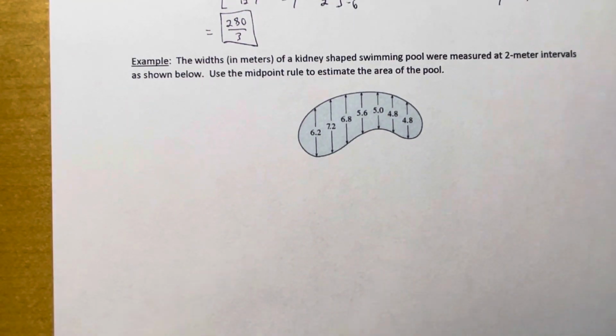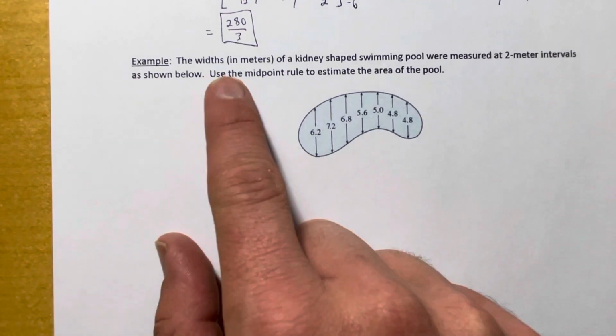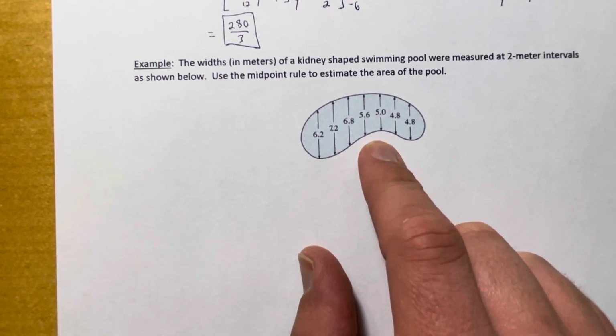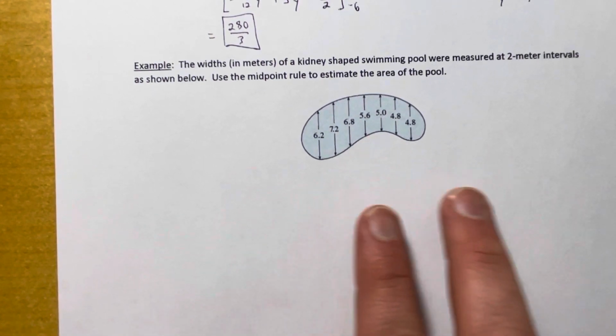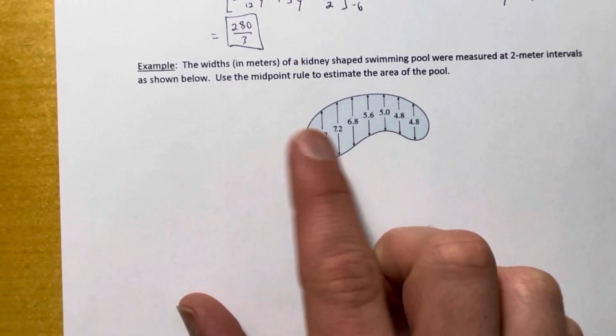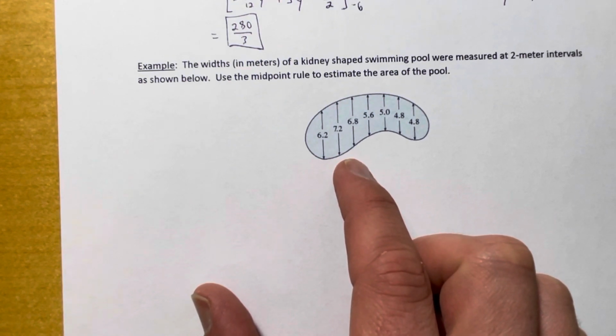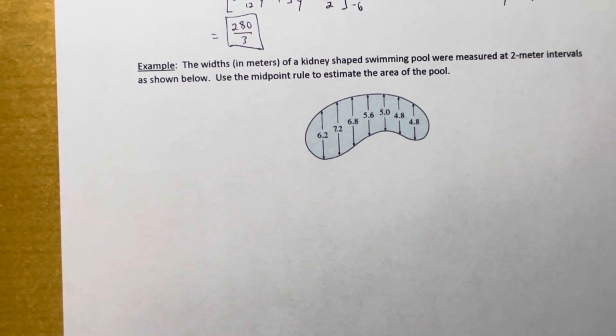Okay? Here's our very last problem here, and it's going to tie in something that we haven't talked about in this section yet, but you would have talked about in Calculus 1. It says the widths in meters of a kidney-shaped swimming pool, this was shown here, were measured at 2-meter intervals, as shown below. Use the midpoint rule to estimate the area of the pool.